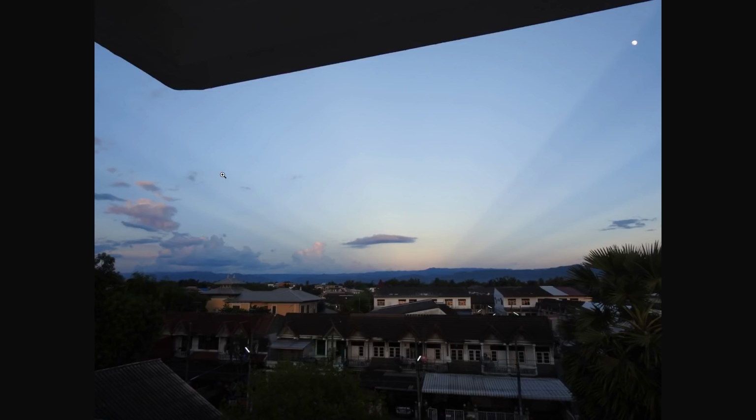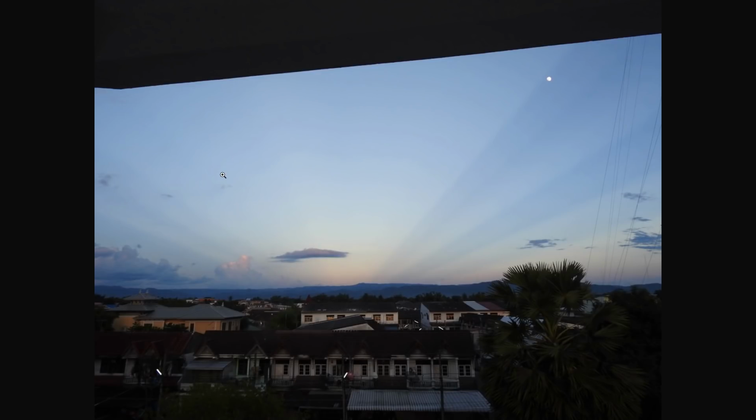And the shadows go all the way through the sky. That's a fantastic sight. And they're starting to rise up a little bit. The convergence point is starting to rise. The clouds here are becoming in shadow.